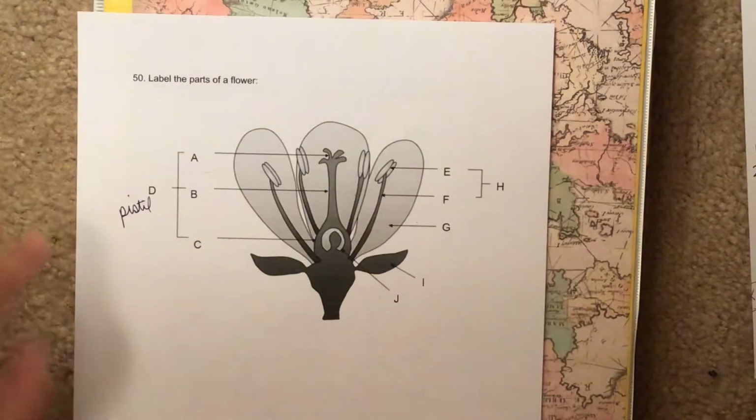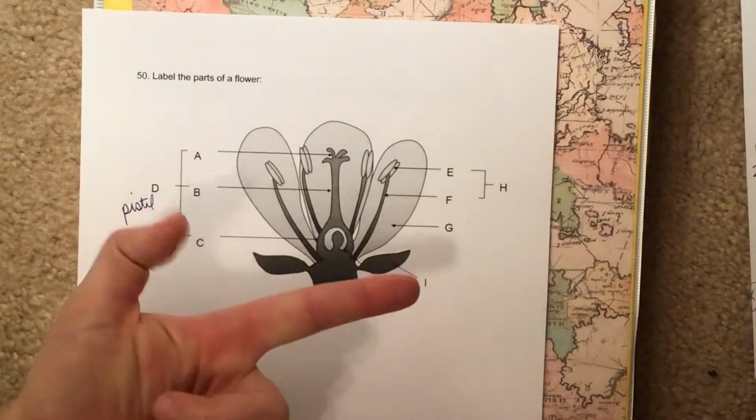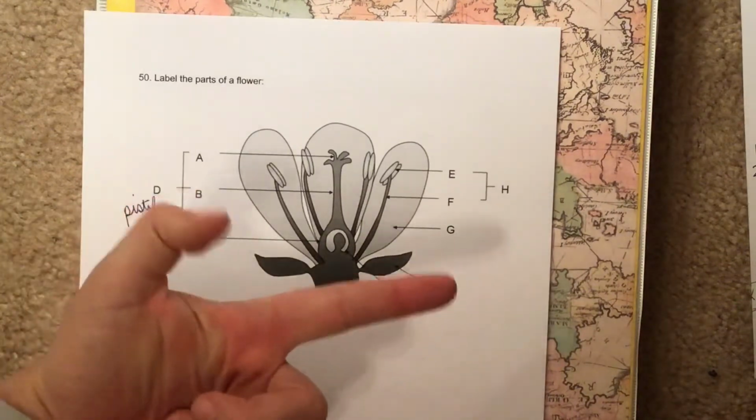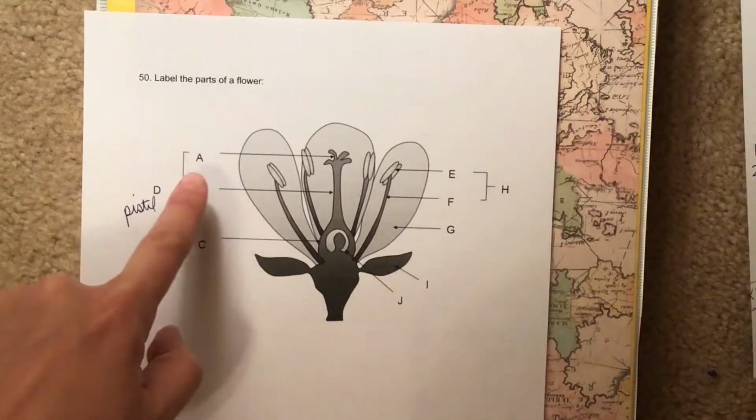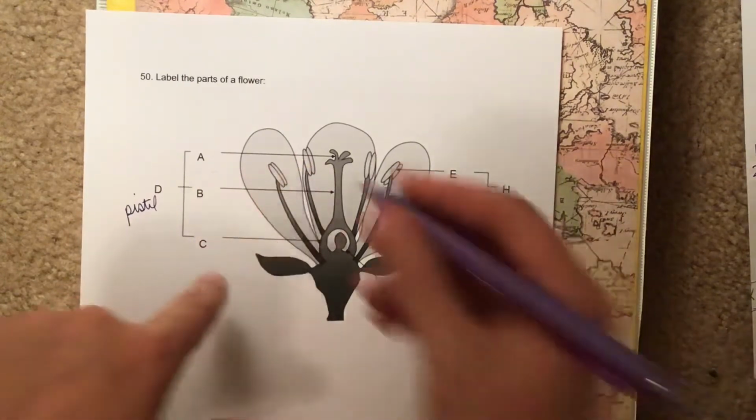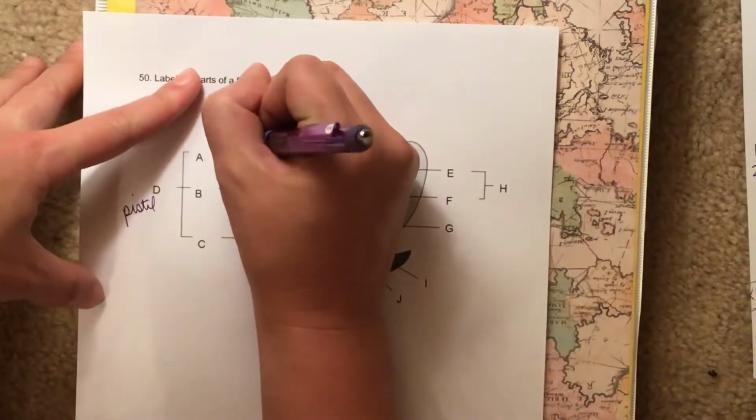P-I-S-T-I-L. Okay, the P-I-S-T-O-L is the gun, like pew pew. I just kind of like saying that, pew pew. Anyways, the top of the pistil is letter A. That's going to be the stigma.